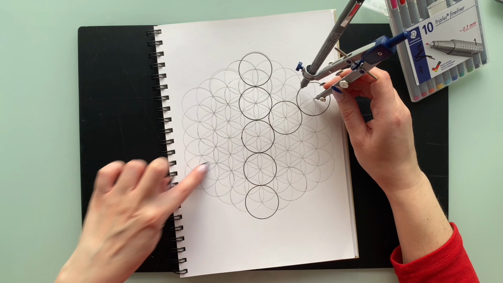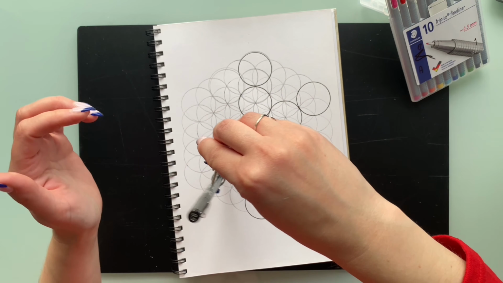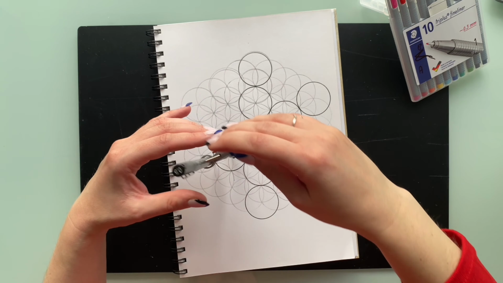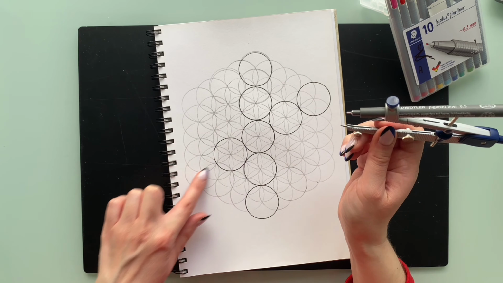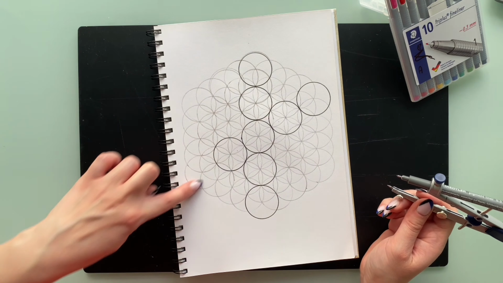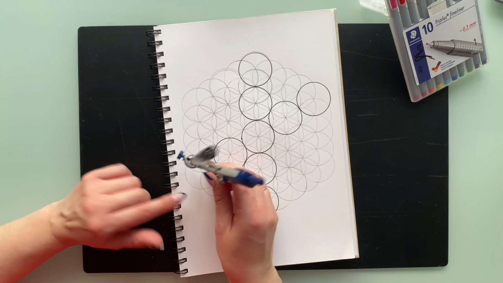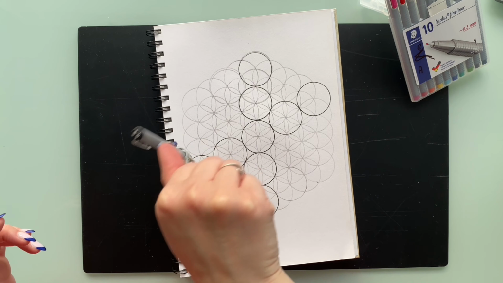And we're gonna do the same to this side. So we trace this circle here, and then make sure that you're following the line. Where is my circle? Oh, here, sorry. I couldn't see it. Yeah, and we trace it here.